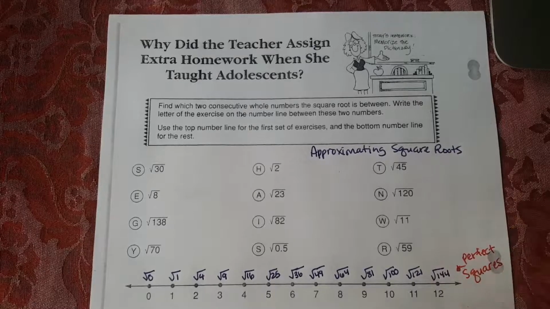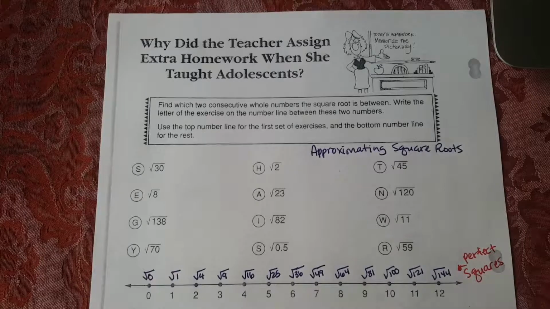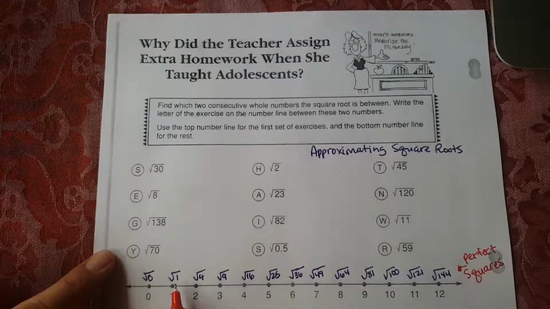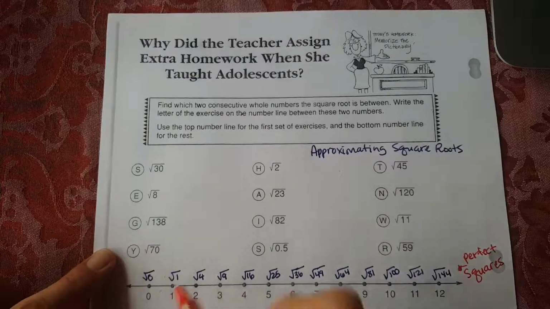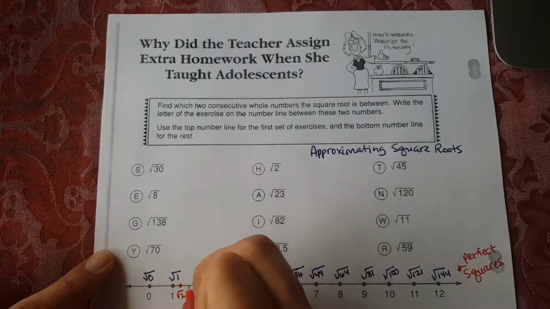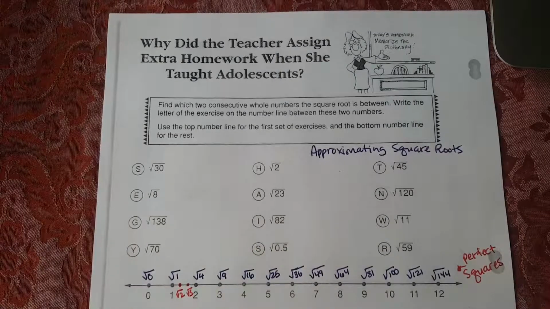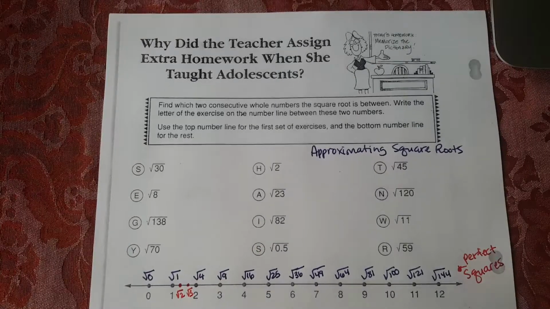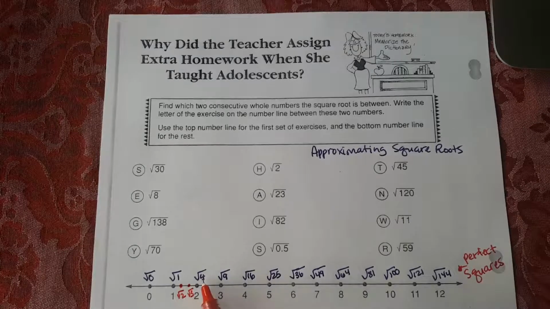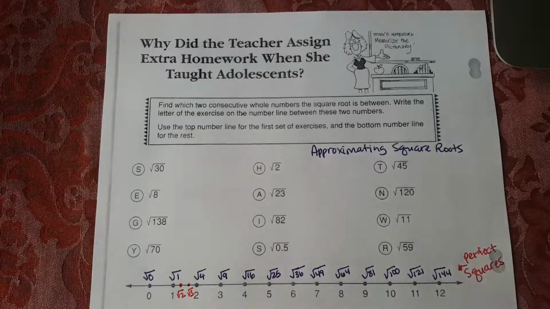But realistically, there's a whole bunch of non-perfect squares that fit between all of these. For example, if I was looking between the square root of 1 and the square root of 4 on the number line, there also is going to be a square root of 2 and a square root of 3 that fit inside there. And so we can use that idea that these keep going. So 1, 2, 3, so here's 4. And between the square root of 4 and the square root of 9, there's going to be 5, 6, 7, 8. Makes sense? So they all just go in order.